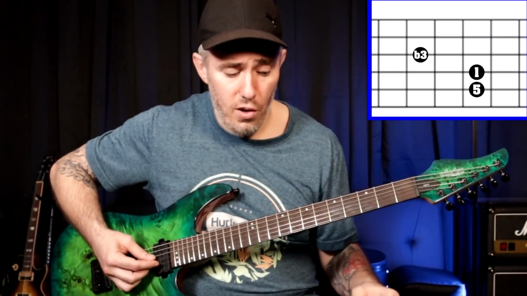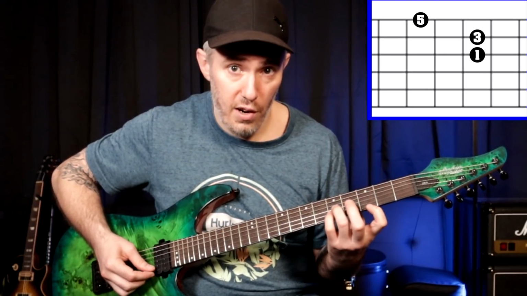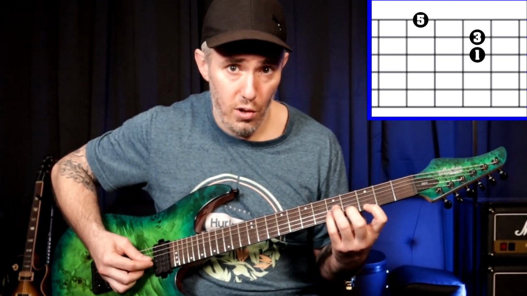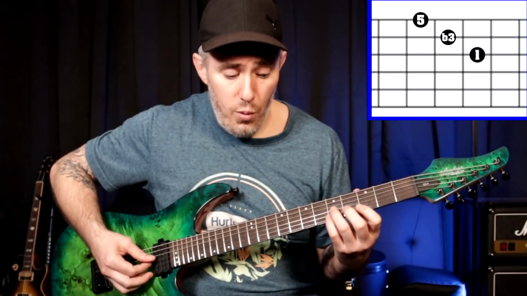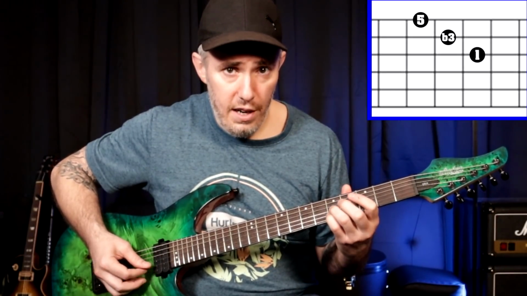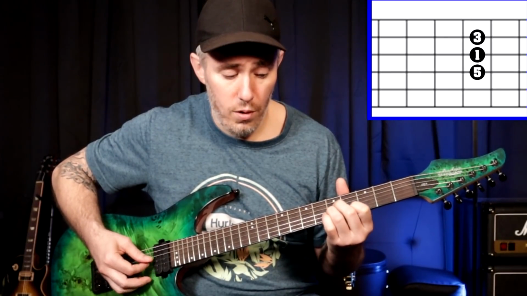Alright, if your root is on the G string, here's your 1, here's your 3, here's your 5, make it a minor chord, lower the 3rd. Or if you wanted to do a 1, a 3, and then a 5 down here, make it a minor chord.